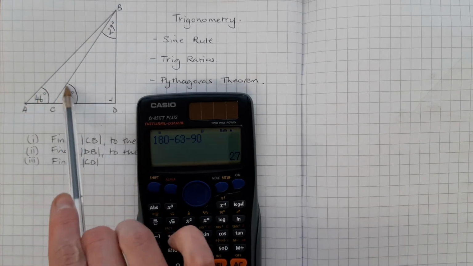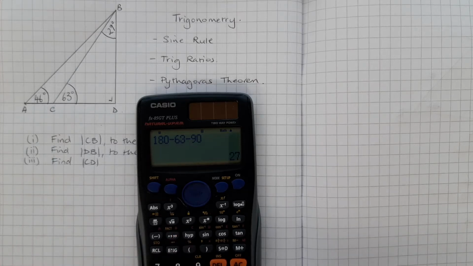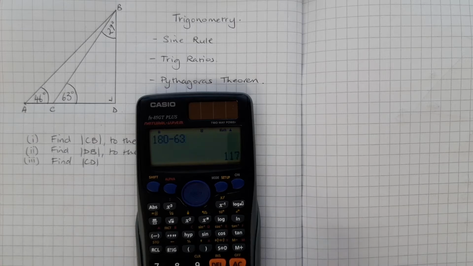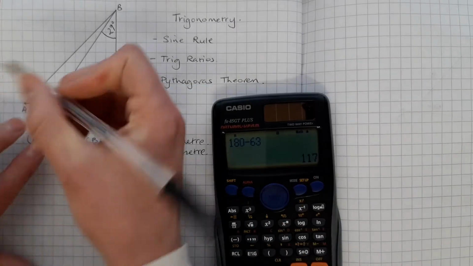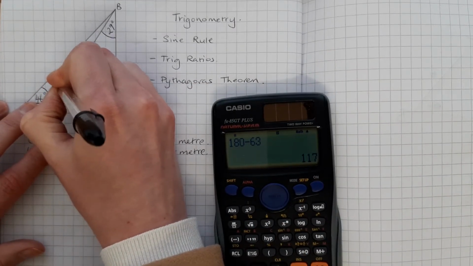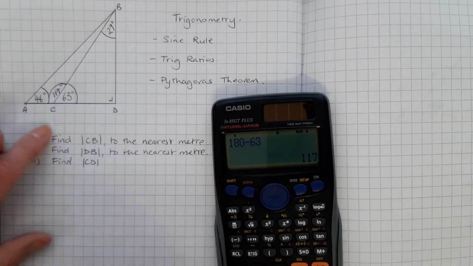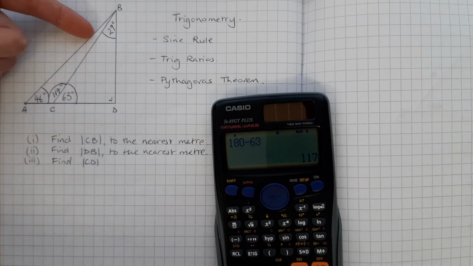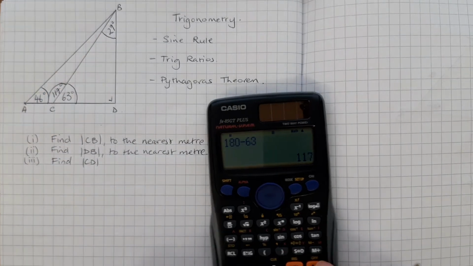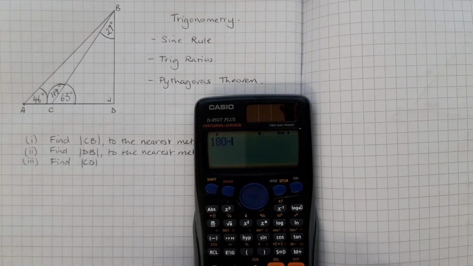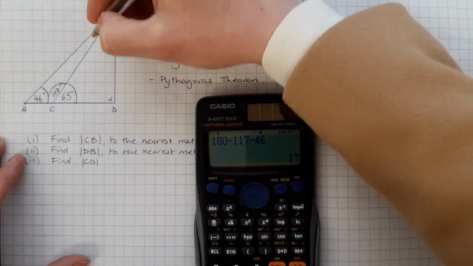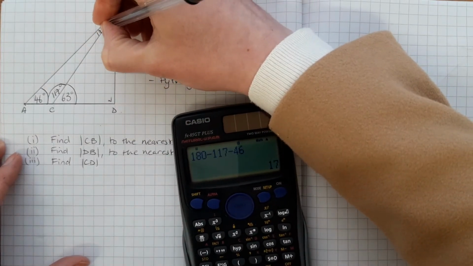We also have a straight line going on, and in every straight line there's 180 degrees also. So 180 minus 63 gets me 117 degrees inside here. And now that we know that angle, we'll actually be also able to calculate the angle on top here by doing 180 minus 117 minus 46, and that gives us 17 degrees up on top.